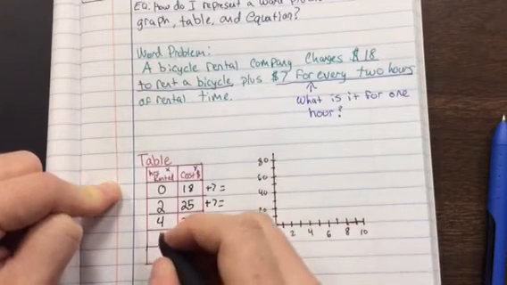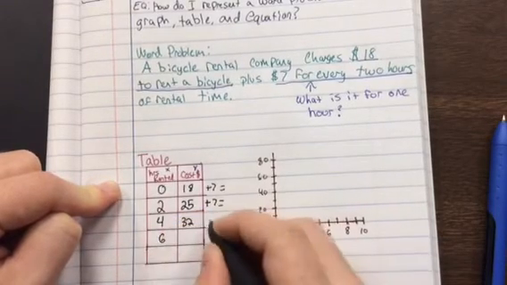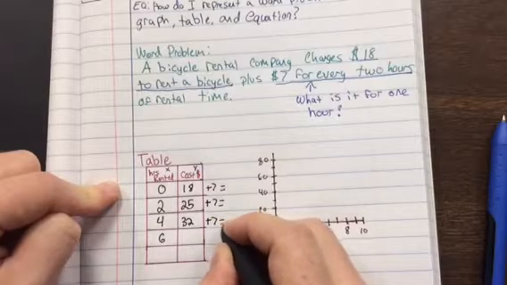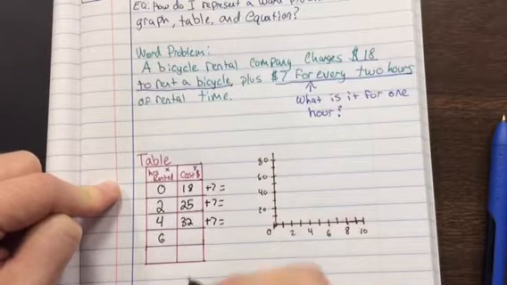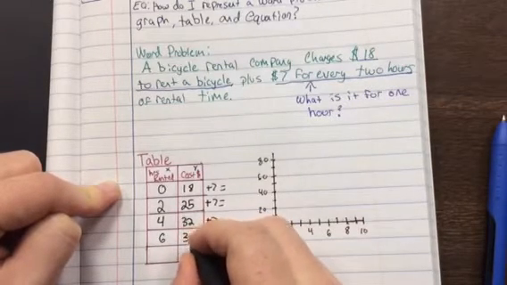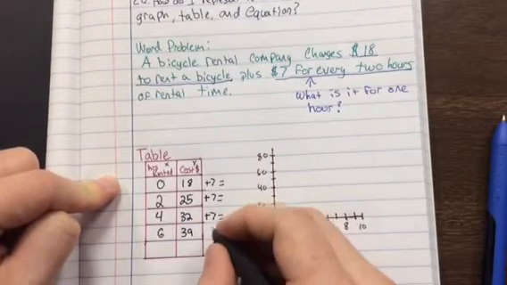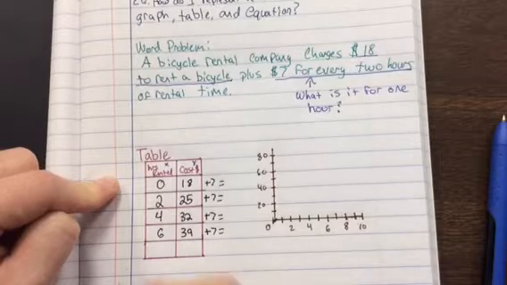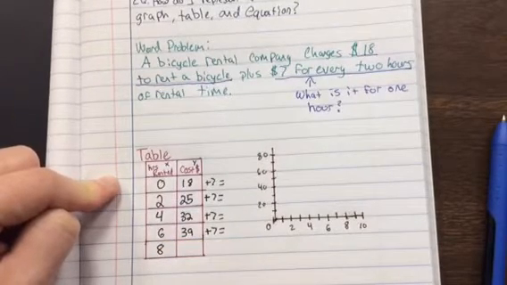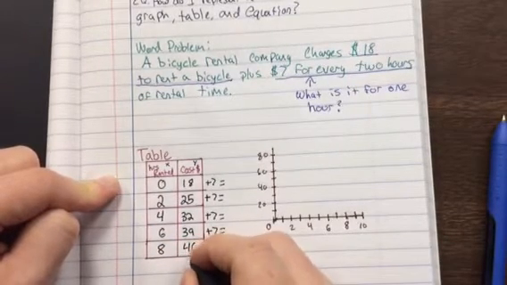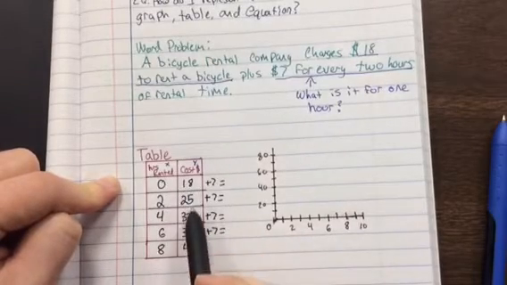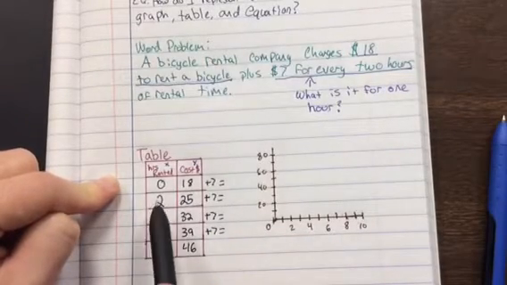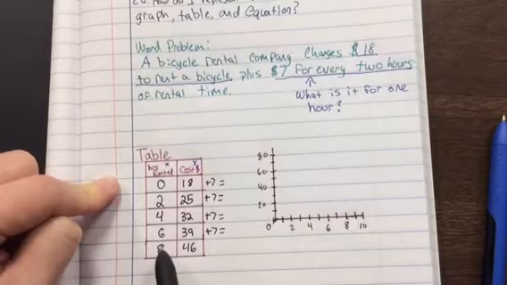For 6 hours, 32 plus 7 comes out to 39. And one more time, 39 plus 7 for 8 hours comes out to 46. So this is the amount of dollars you spend, and this is the amount of hours you rent the bike.